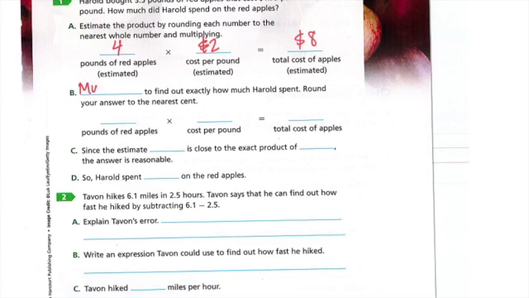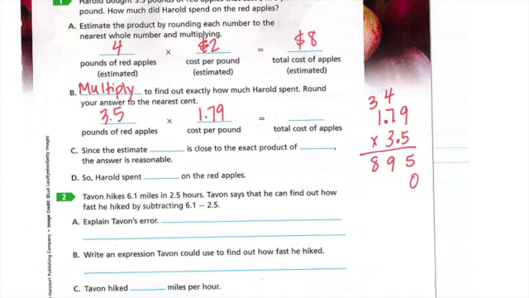And then we're going to multiply to find out exactly how much Harold spent. So he had 3.5 pounds of apples and $1.79 per pound. So let's work that out. $1.79 times 3.5. 9 times 5 is 45. 5 times 7 is 35 plus 4 is 39. 5 plus 3 is 8. Placeholder. 3 times 9 is 27. 3 times 7 is 21 plus 2 is 23. 3 times 1 is 3 plus 2 is 5.